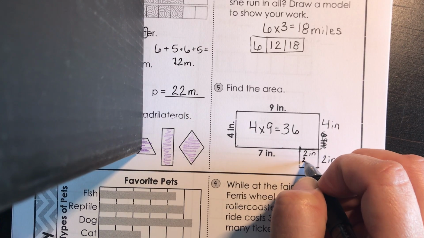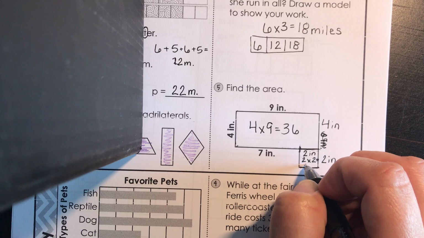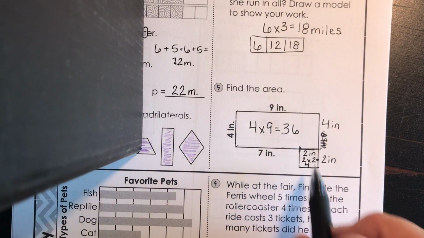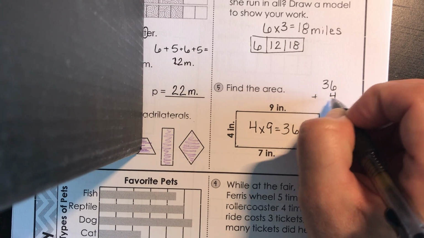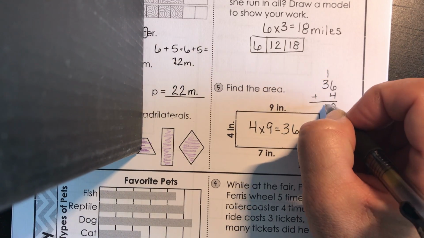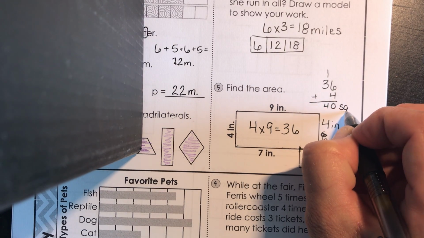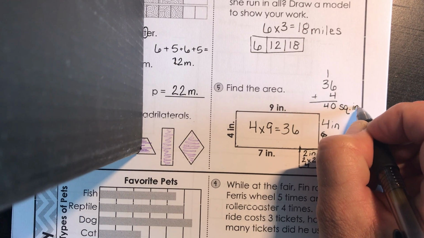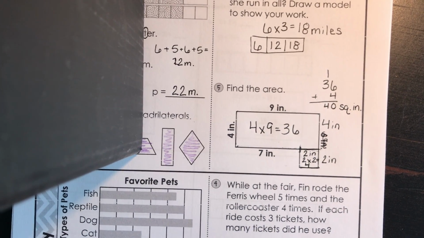And down here is 2 times 2, 2, 4. That equals 4. We're not done. We need to put these together. I have 36 plus 4. 6 and 4 is 10. The 0 goes down and the 1 comes up to make 40 square inches. All right, remember we put that square in there when we solve an area problem.